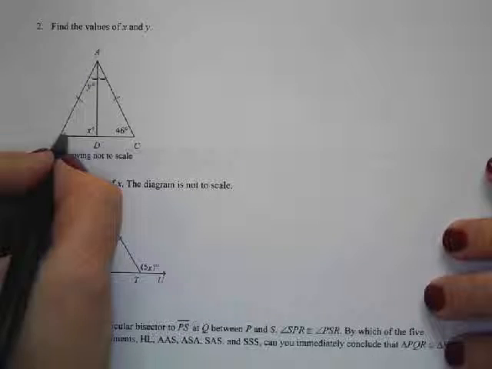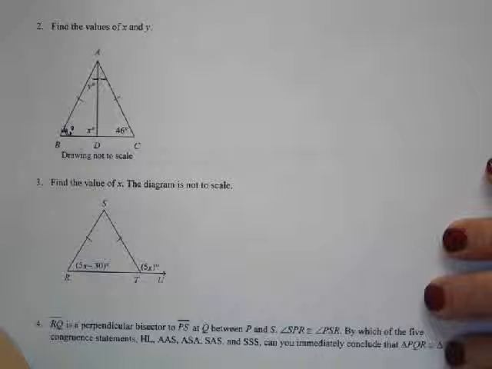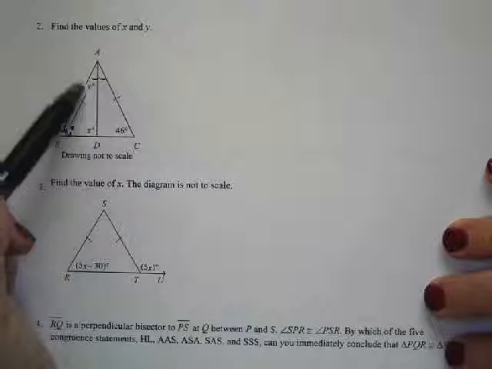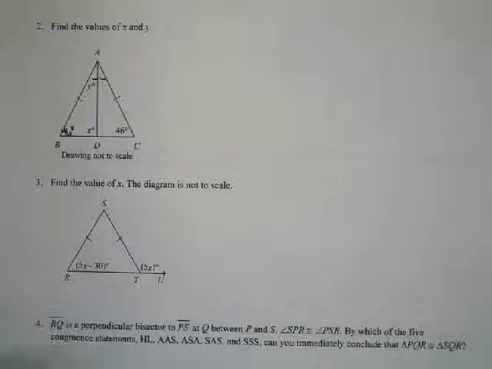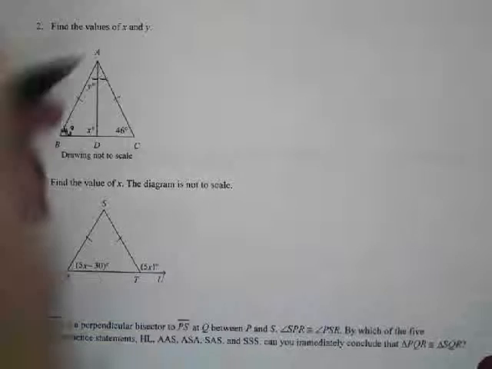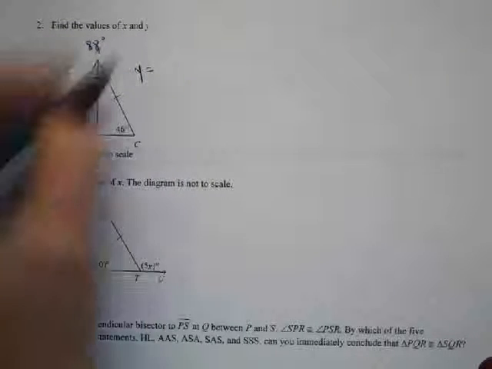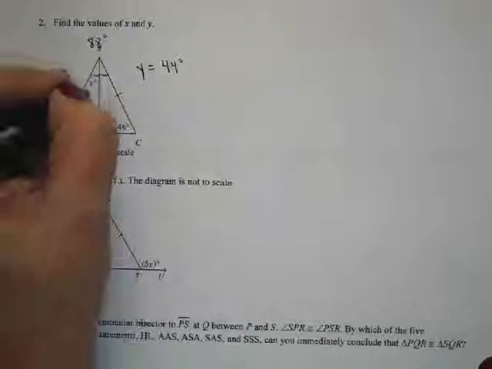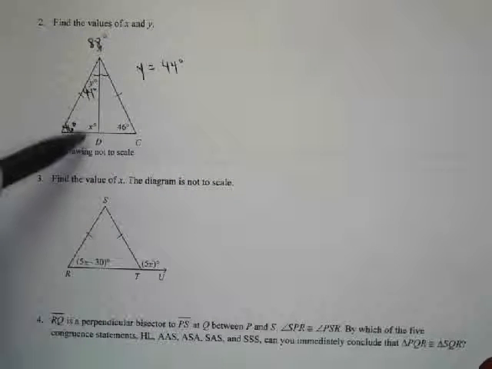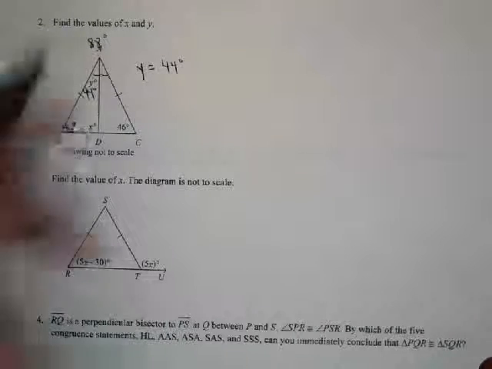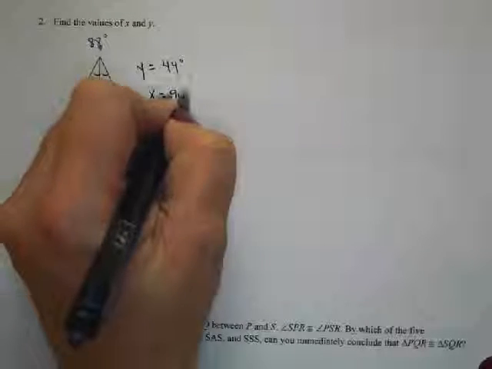So the first thing we know is that base angles are congruent. Then we can find out what this upper angle is. So if we add 46 and 46 and subtract from 180, we get 88. That's the entire angle. But these two arcs indicate they're congruent, so angle Y would be half of that, so that would be 44 degrees. And then to find X, you can add 44 and 46, that gives you 90 degrees, so angle X would be 90 degrees.